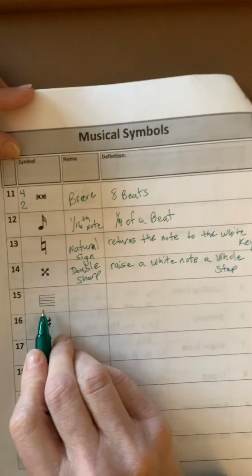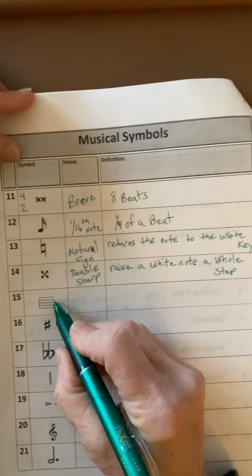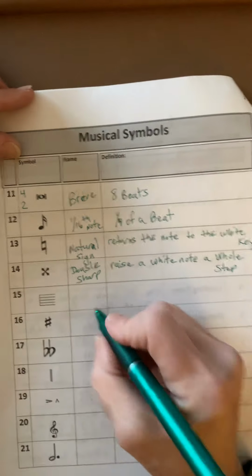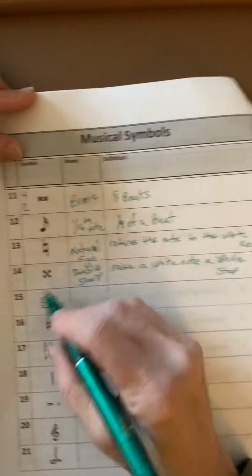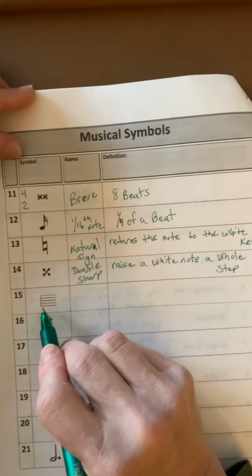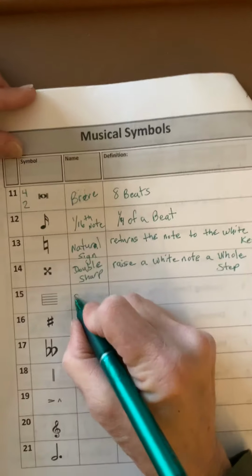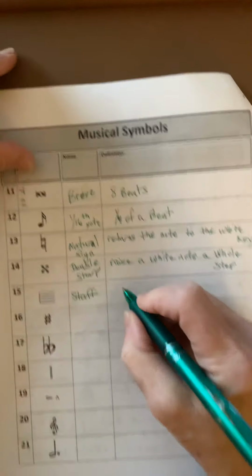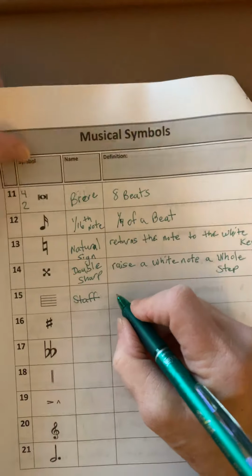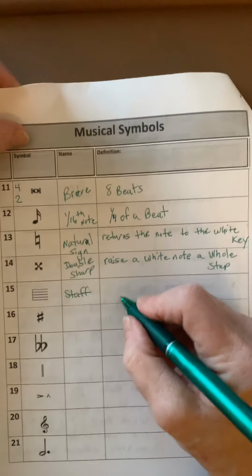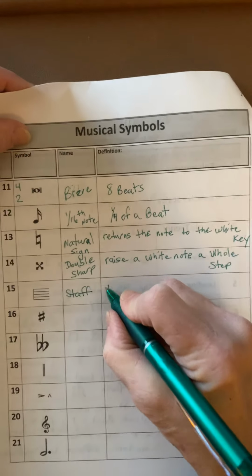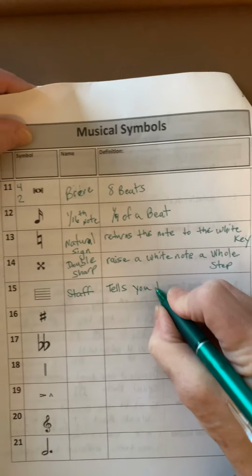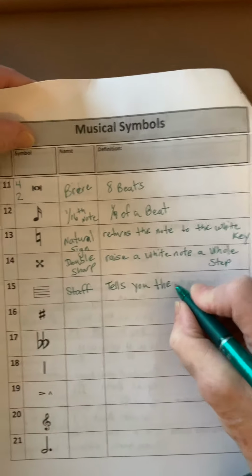Five lines, 4 spaces. 1, 2, 3, 4, 5. 1, 2, 3, 4. And depending on their names, you have to have a clef for that. But that right there alone is the staff. And what it does is, combined with the clef, it tells you the pitch.